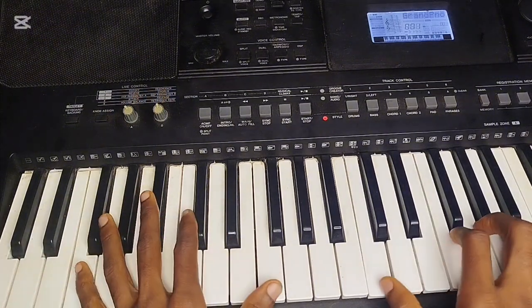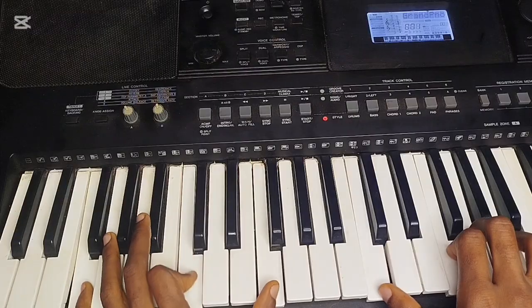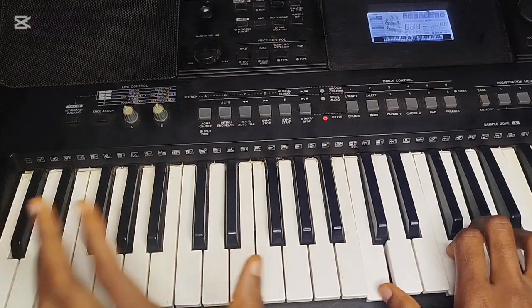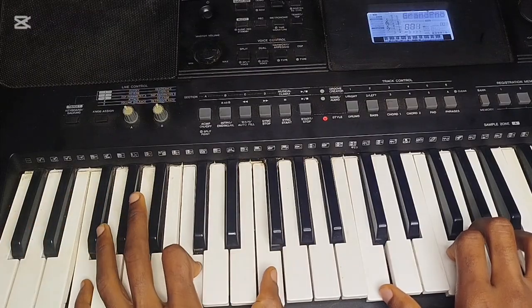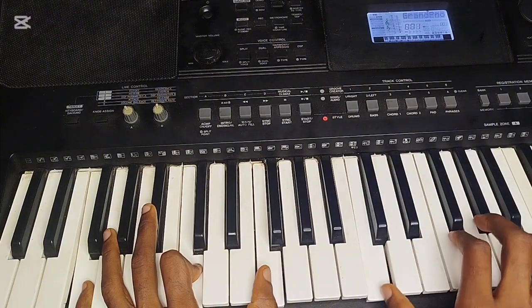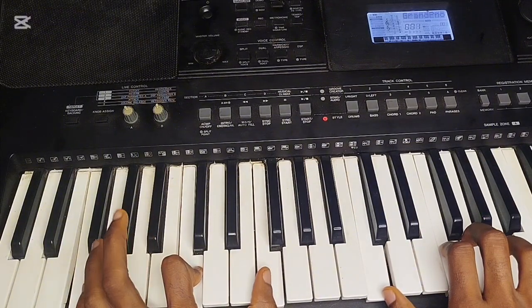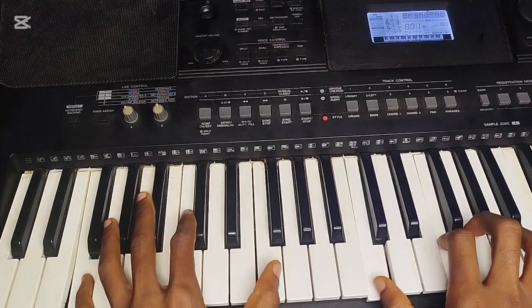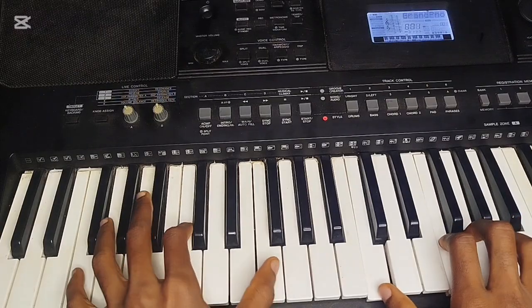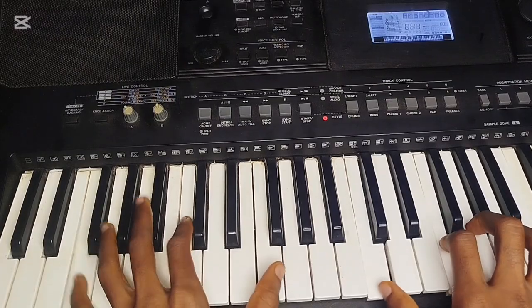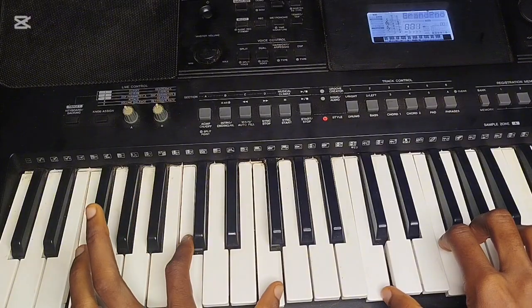So what I was just doing here is, on my left, I play do, sol, do. On my right, I play do, sol, do, re, mi, sol. Understand? I'll just be doing some kind of fingering, but the chord is here. See the chord here? Your do.